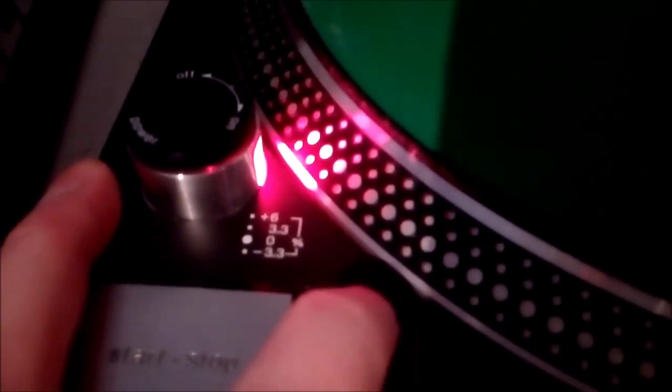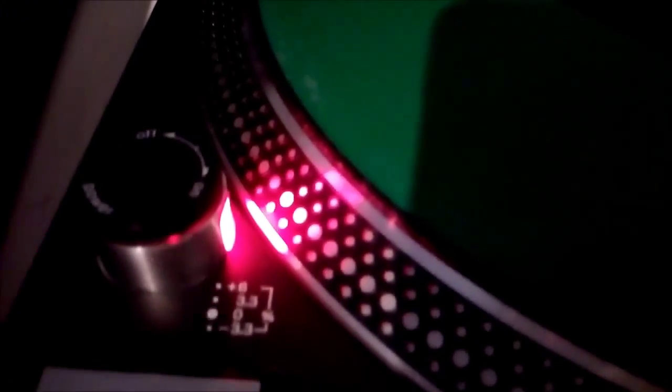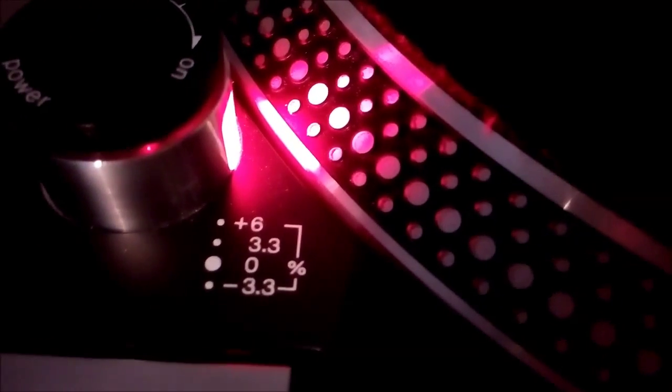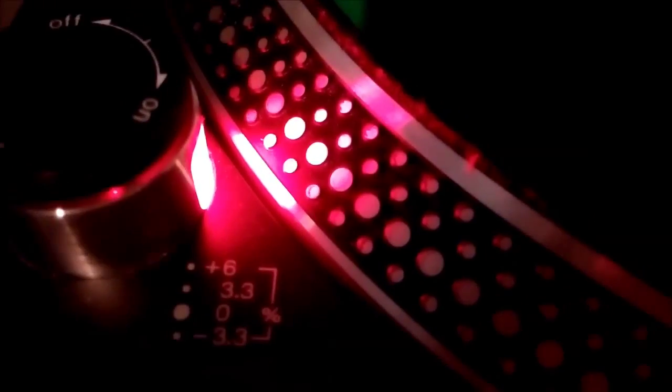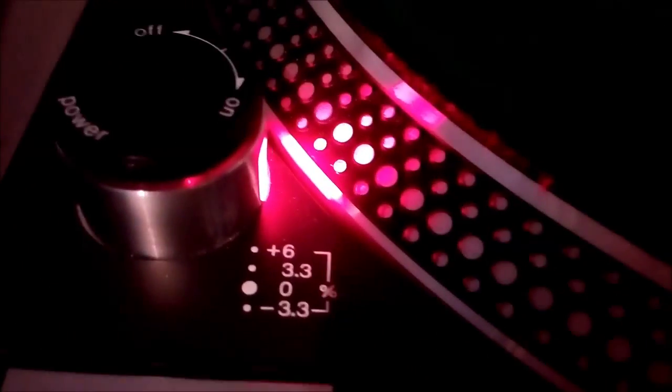Now here is an important bit. Some turntable manufacturers don't include one of these. This is what they call a strobe eliminator, and we've got this little key here, and each one of the dots refers to a percentage on the pitch slider at the side that we just showed. What happens is that the dots on the platter correspond to that key there.